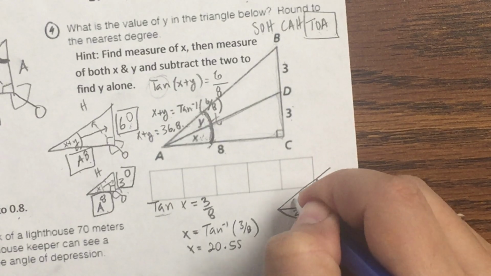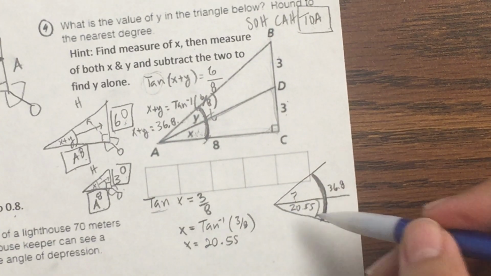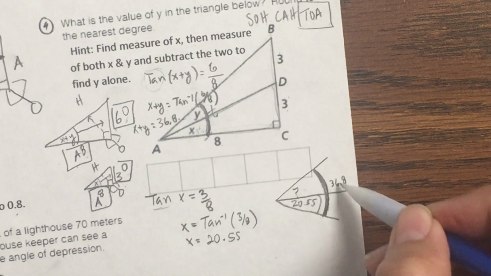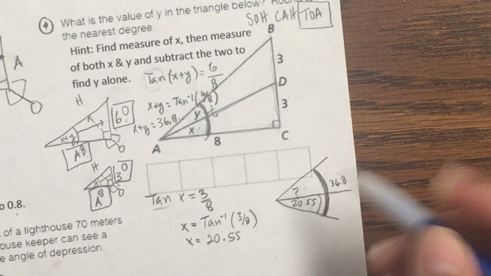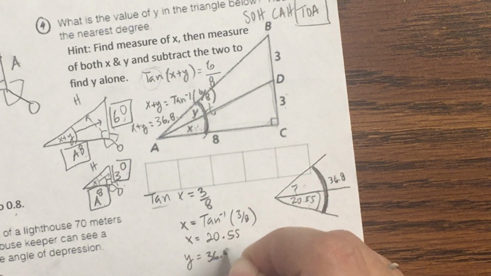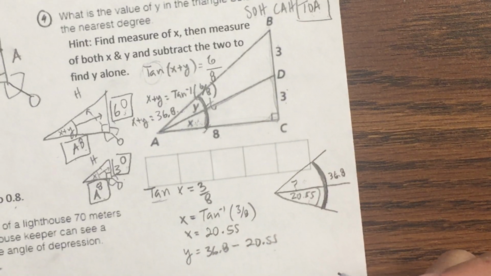And my question is, what is this one? What is y? So this plus this will give me this whole thing. So how do I find this? I just subtract these two and that will give me that. So y equals 36.8 blah blah blah minus 20.55.